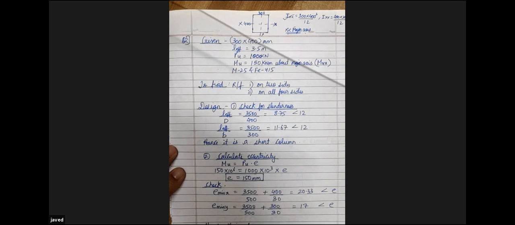Hence it is to be designed as a short column subjected to axial load and bending.